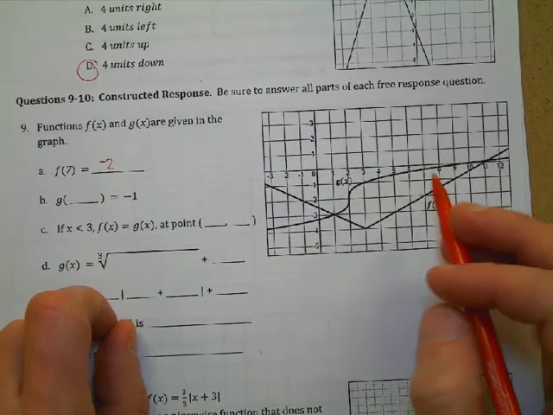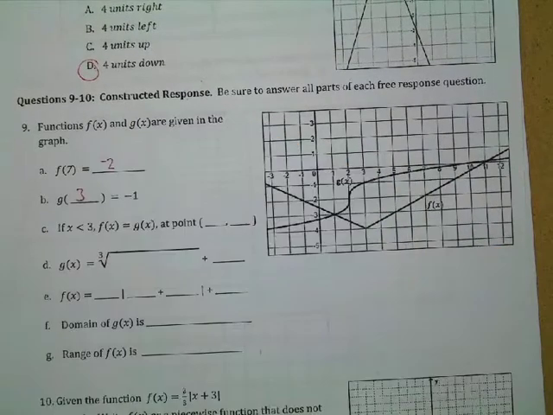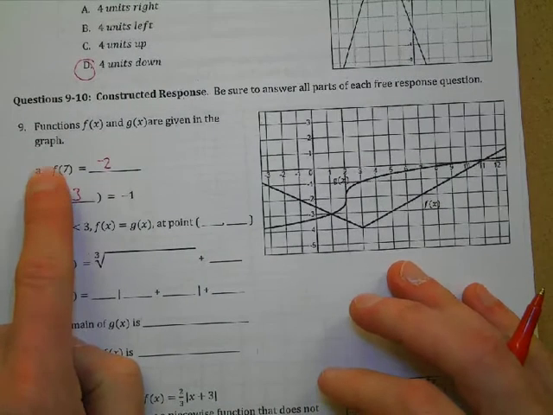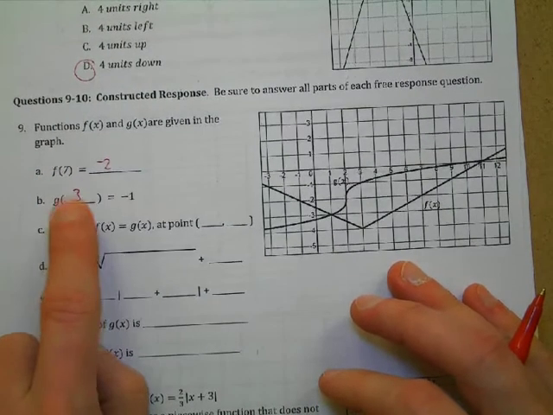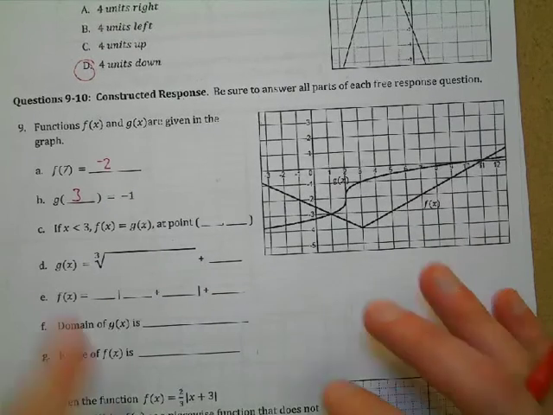3, right? 3 gives us -1. So g of 3 gives us -1. So you see the difference here? In letter A, we found f of 7. That's a y value. Here we had to figure out the x value that gave us this y value. Kind of backwards.